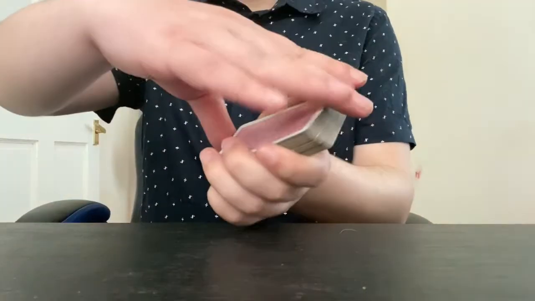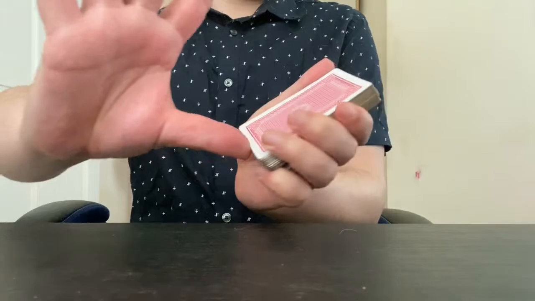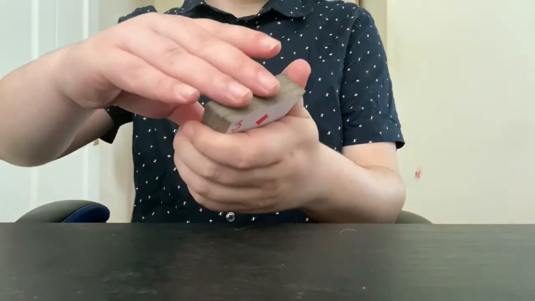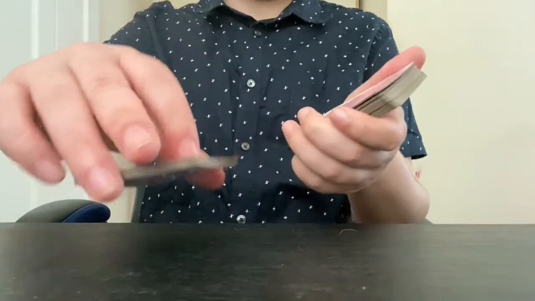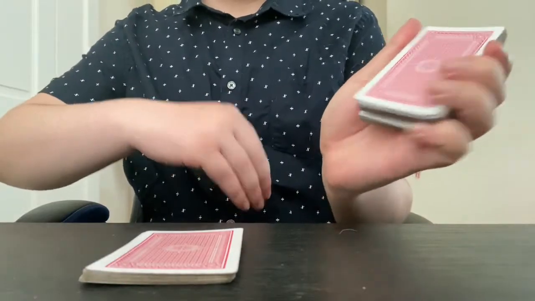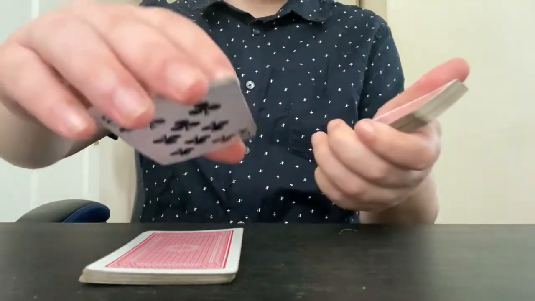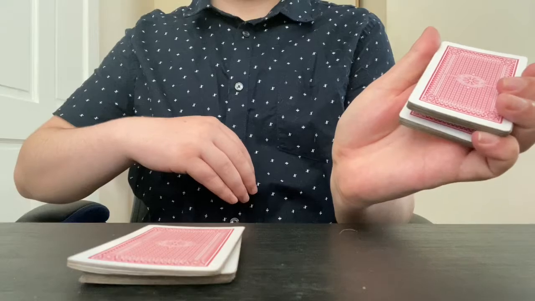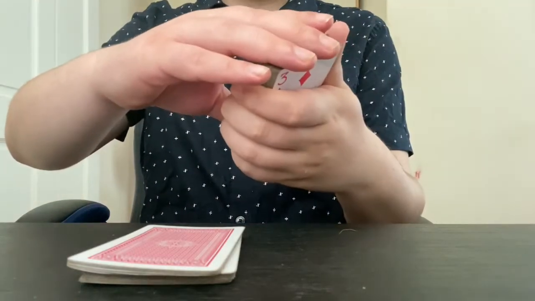You then use your thumb and your index finger to pull off a small portion of the deck. You place it down. Again, you do that again. Say, look, I'm just going to completely cut the cards. And then you come to this final packet.